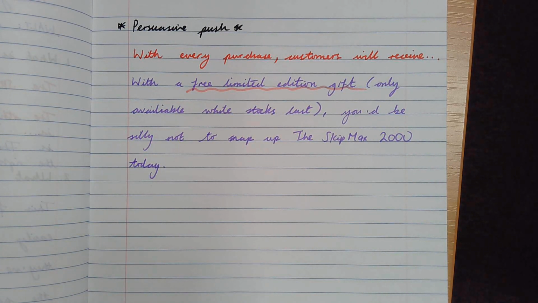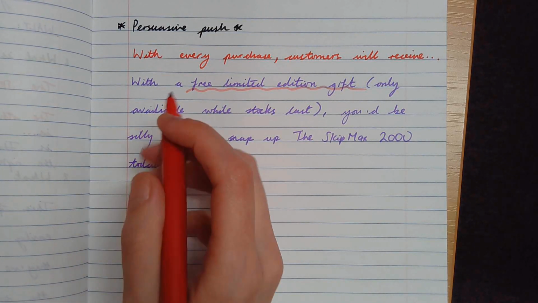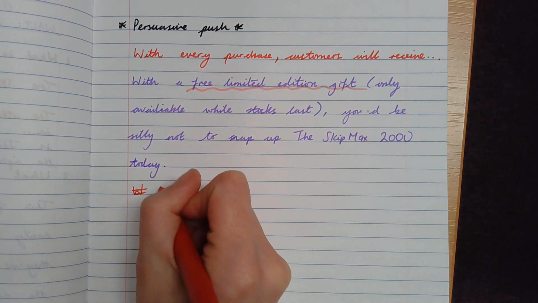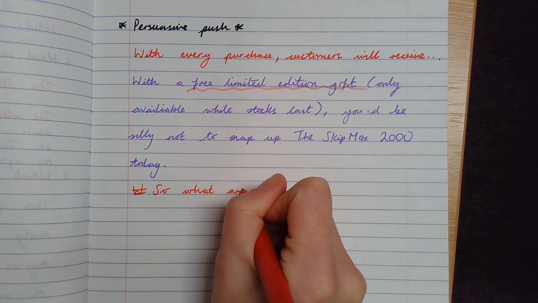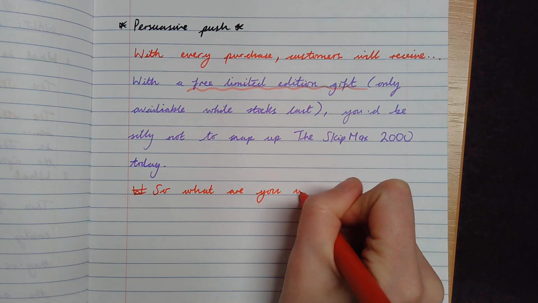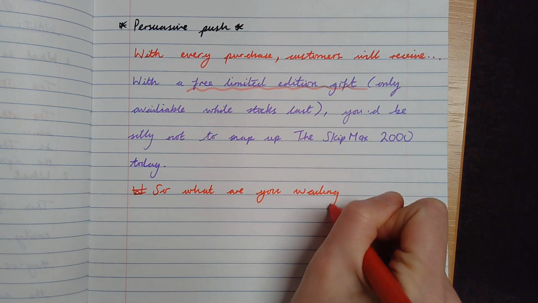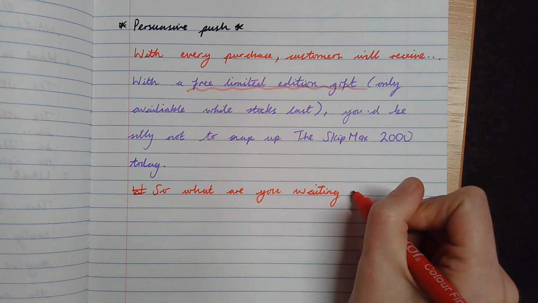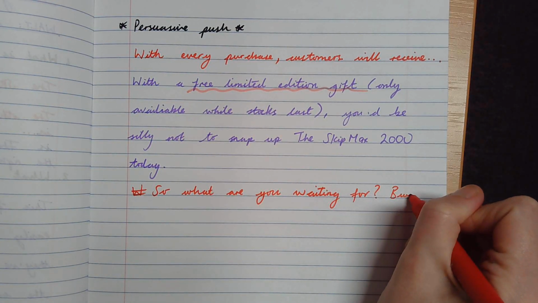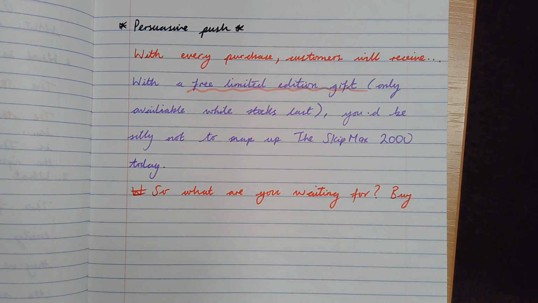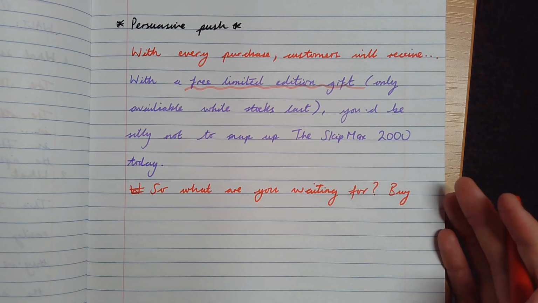And at the end, you could include something, a catchy pun or a rhyme. You could try and use rhyme. You might try and use a little bit of humour. So I'm going to say, so what are you waiting for? Buy today. Or you could say, don't delay and buy the Skip Max today.